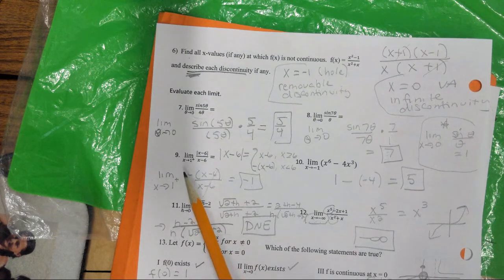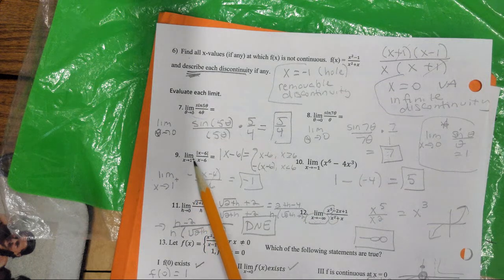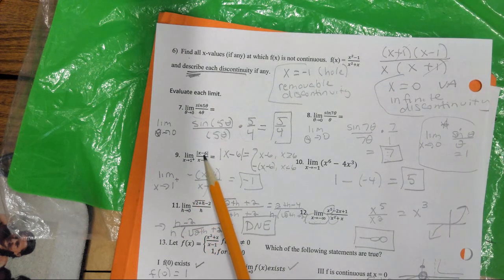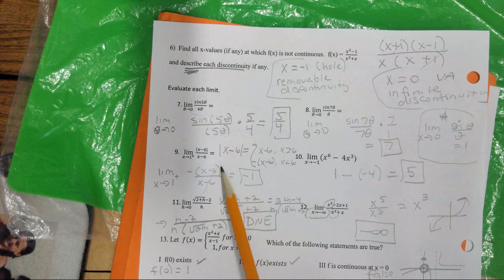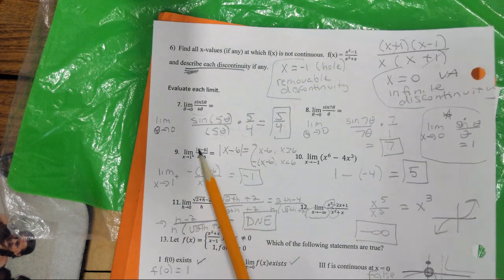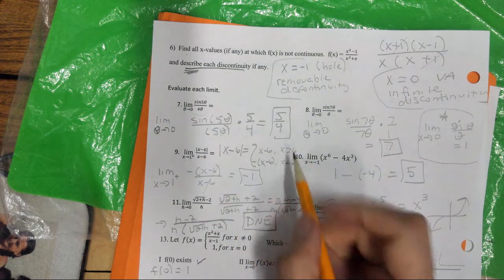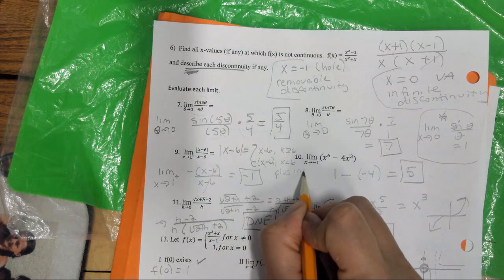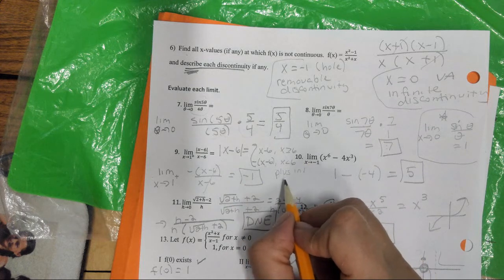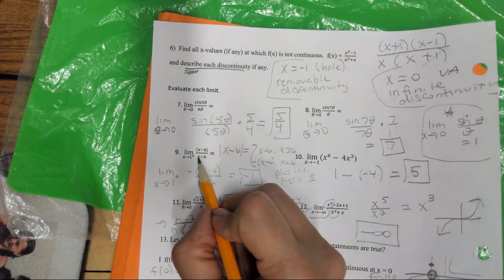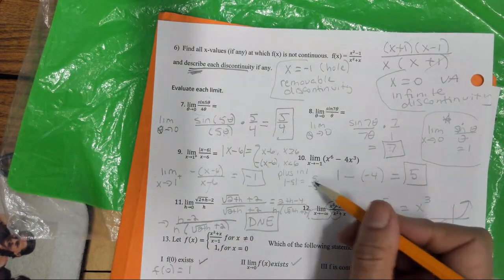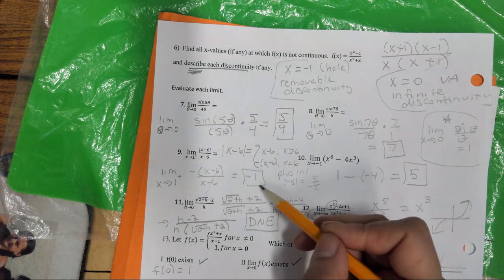Number 9, we're looking for the limit as x approaches 1 from the positive side of the absolute value of x minus 6 over x minus 6. Remember what absolute value means by definition, but really we can just do a shortcut here. I can just plug in 1. If I plug in 1, 1 minus 6 is negative 5, and the absolute value of negative 5 is 5, over 1 minus 6 is negative 5, and 5 over negative 5 is just equal to negative 1.